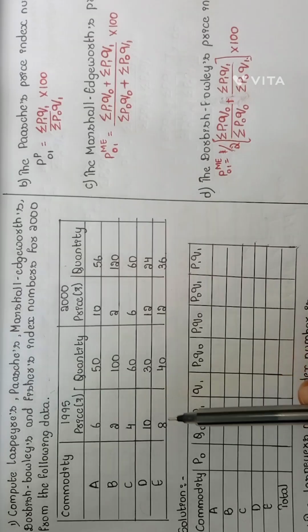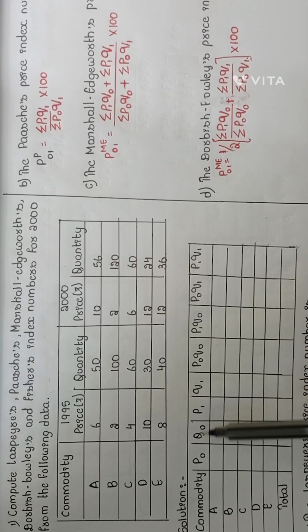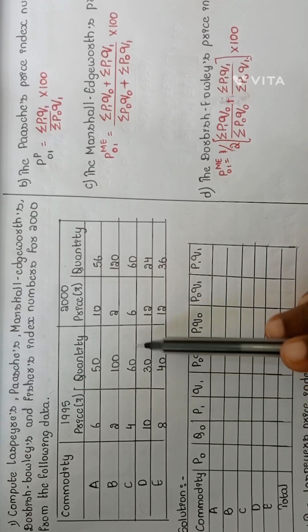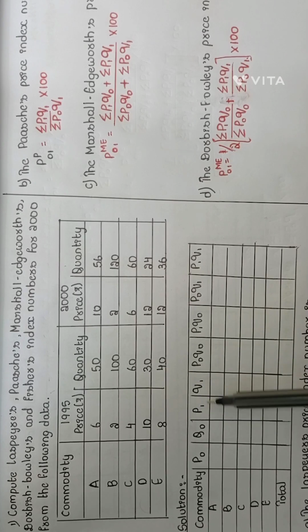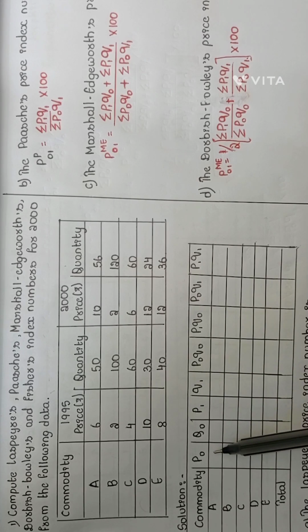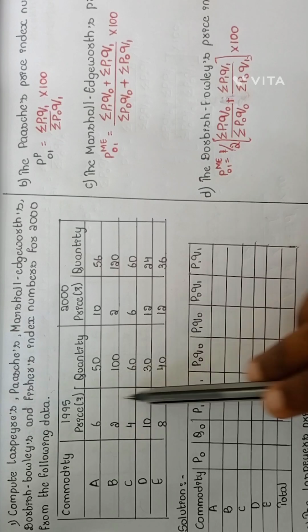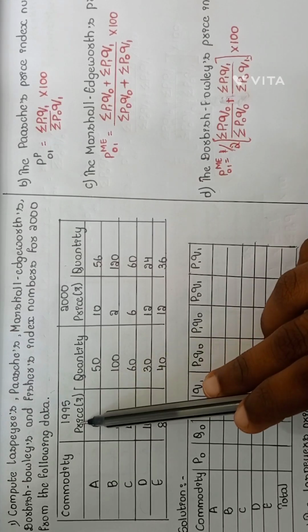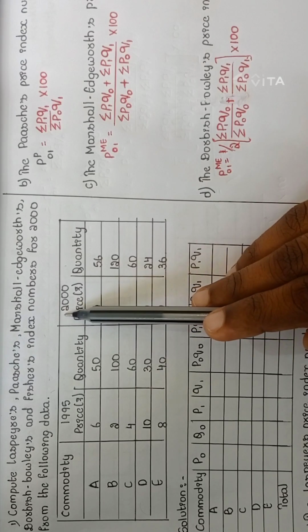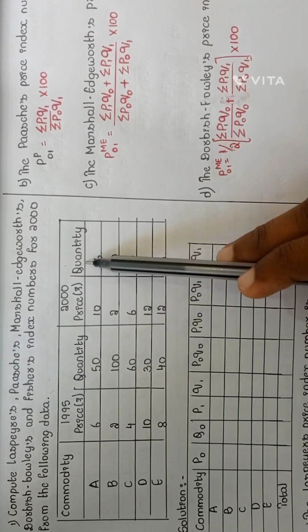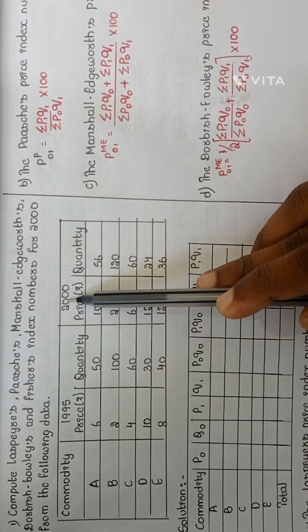So for the base year we will be representing the price and quantity as P0 and Q0. For the current year we will be representing the price and quantity as P1 and Q1. So P0 is the price in 1995 and Q0 is the quantity in 1995, and P1 is the price in the year 2000 and Q1 is the quantity of the commodity in the year 2000.